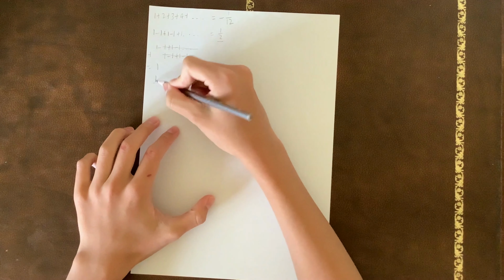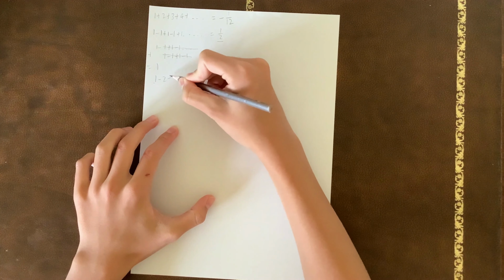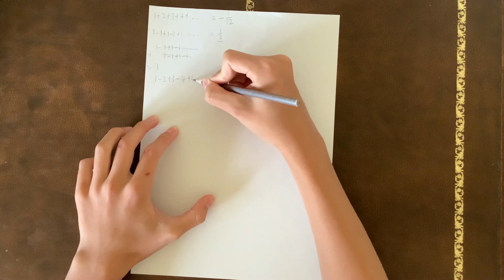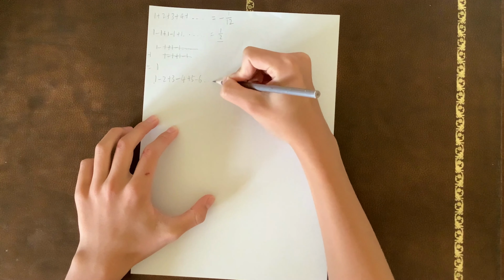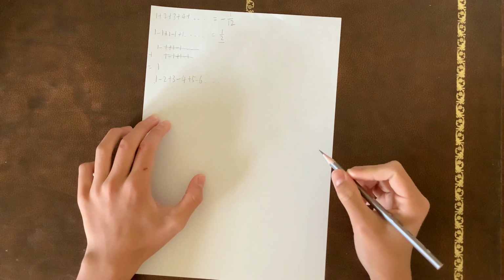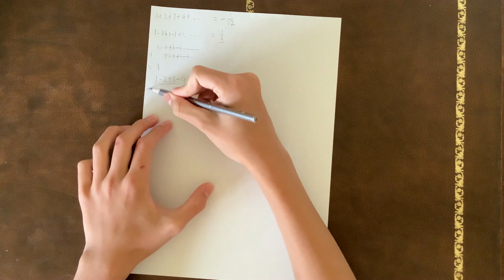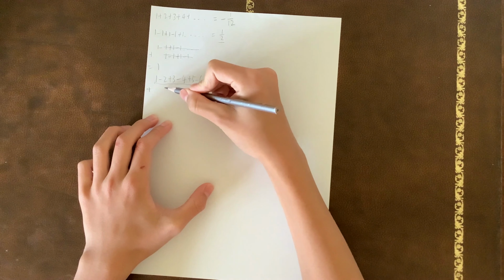So we have another equation: 1 minus 2 plus 3 minus 4 plus 5 minus 6. So what is that? We add this equation to itself, and we also shift it to the right.